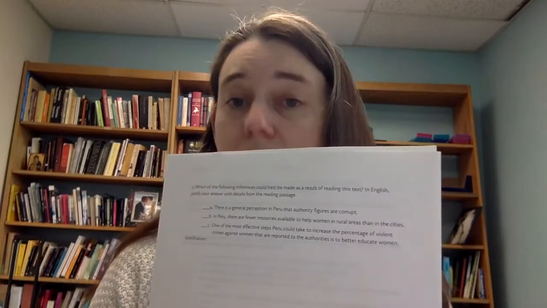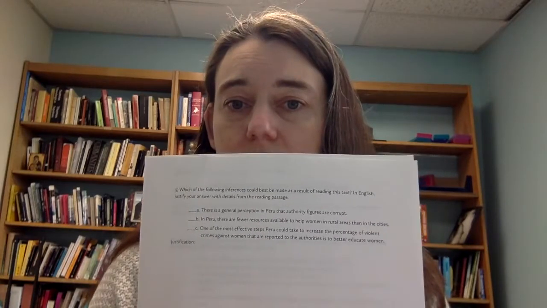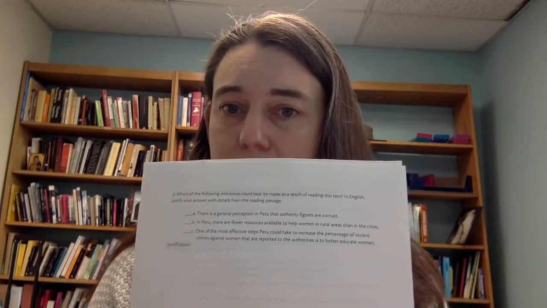I do the same thing with my interpretation questions. So, for example, one of my questions is, which of the following inferences could best be made as a result of reading this text? And then they have to justify their answer. And just like I would do if I were only creating one version, I want to have one answer that I think is the best answer, and then a couple of distractor answers that are not meant to be the best answer. And once again, I've chosen the answer that I think is best for one text, and then the other 2 will be the answers that are best for the other text.